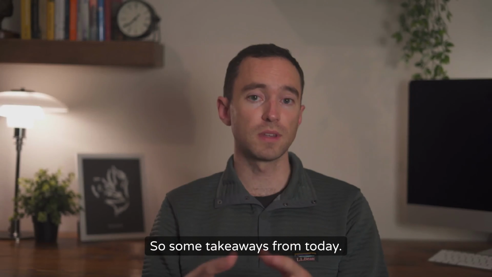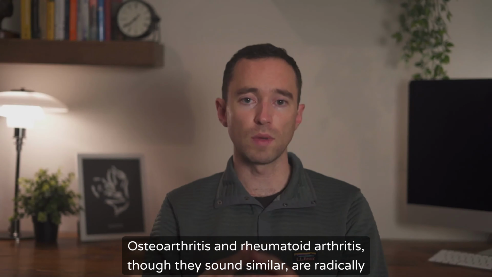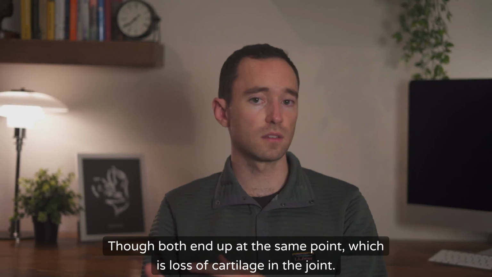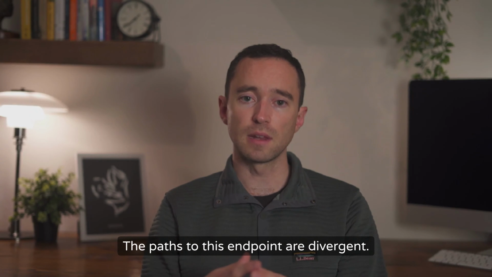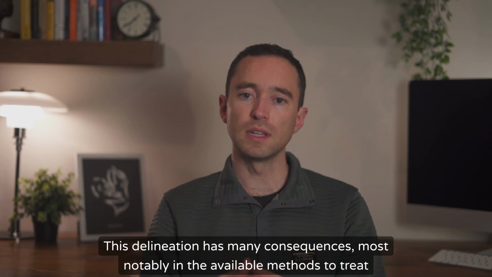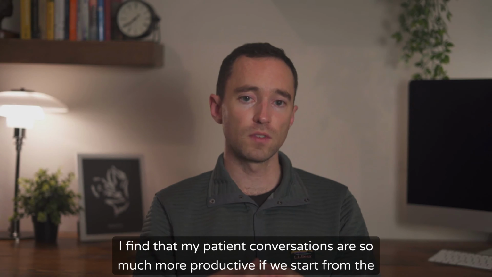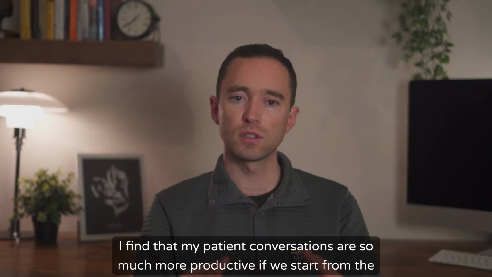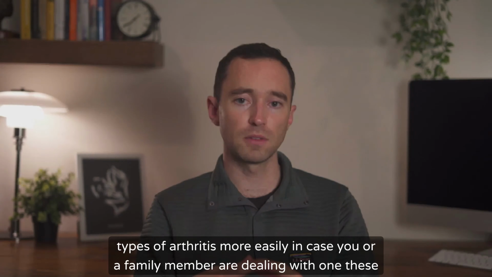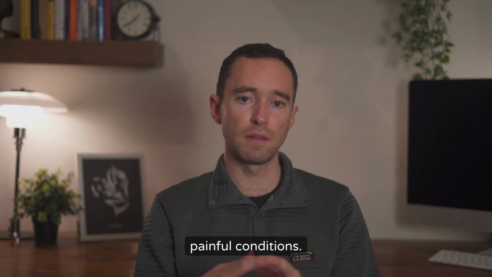So some takeaways from today. Osteoarthritis and rheumatoid arthritis, though they sound similar, are radically different disease processes. Though both end up at the same point, which is loss of cartilage in the joint, the paths to this endpoint are divergent. This delineation has many consequences, most notably in the available methods to treat each condition. I find that my patient conversations are so much more productive if we start from the same point of knowledge. I hope this helps you understand these two separate types of arthritis more easily in case you or a family member are dealing with one of these painful conditions.